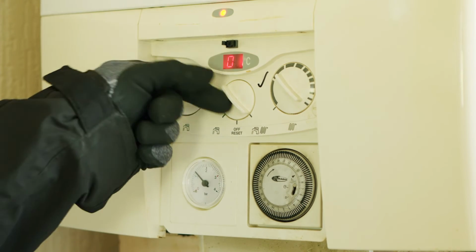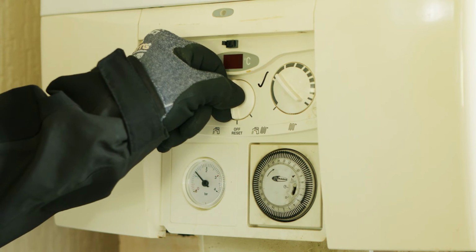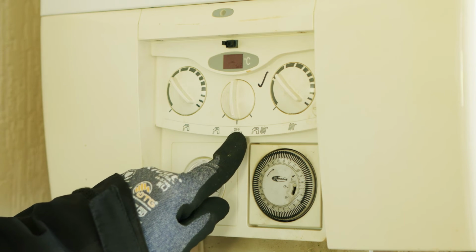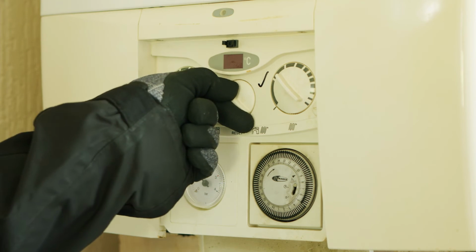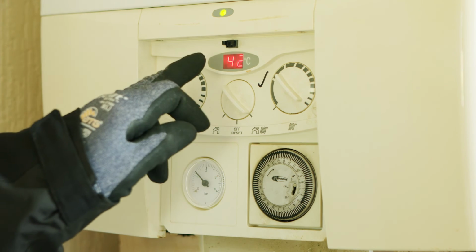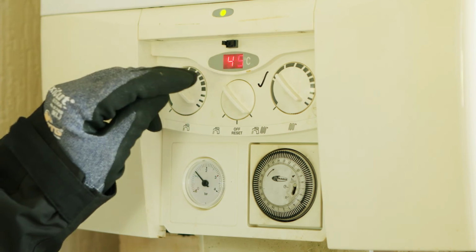To reset your heating, adjust the middle dial to Reset position. If you have a fault, the illuminated red control will flash red and show a code. Please pass the details to our repairs team.